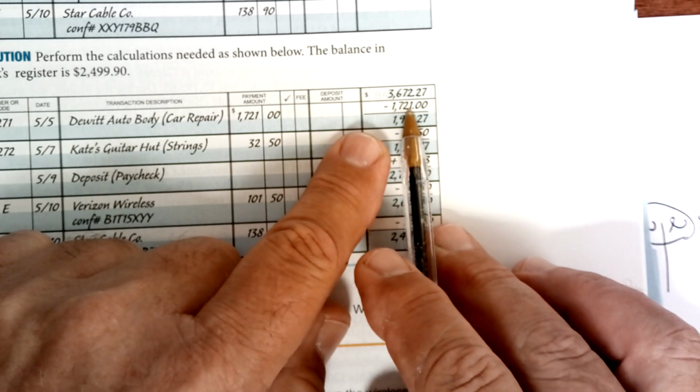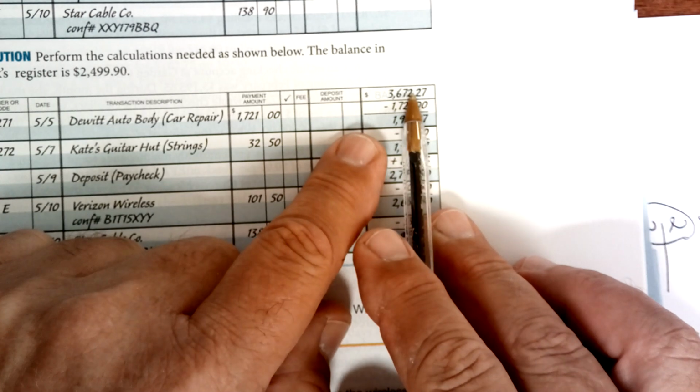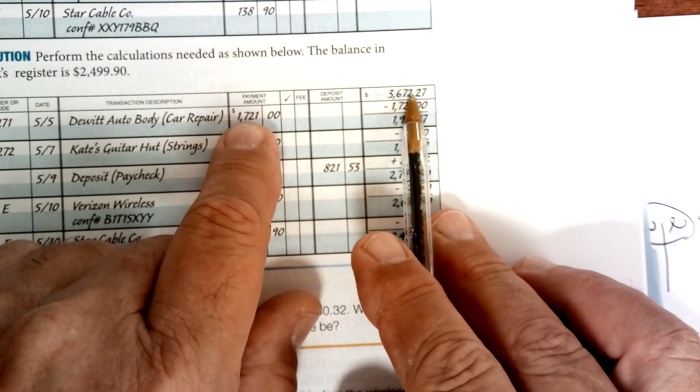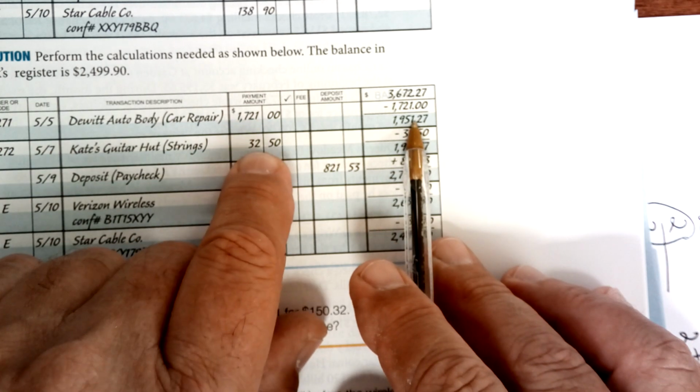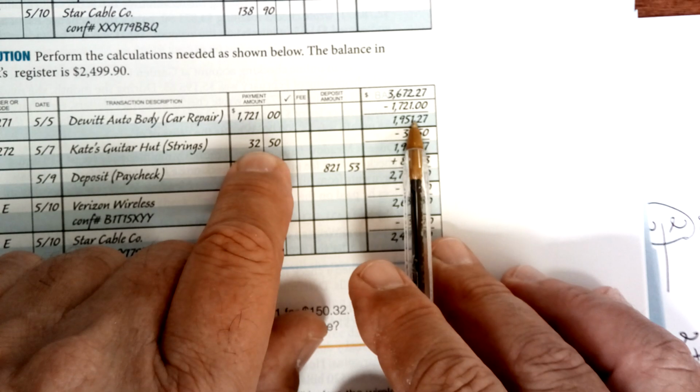And if you look, they did that. So it's a running total. You take how much you have in your account minus this, that gives you your new balance. Minus this, because you got your hair, your guitar restrung, and you get this.